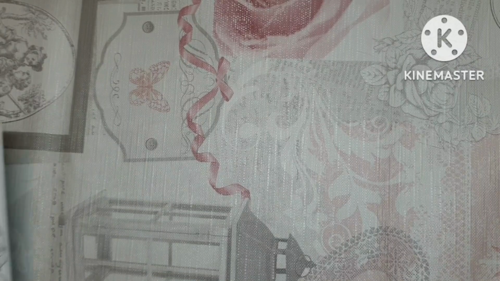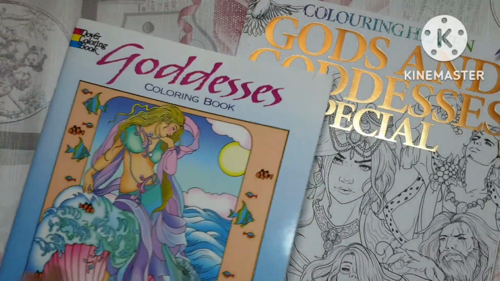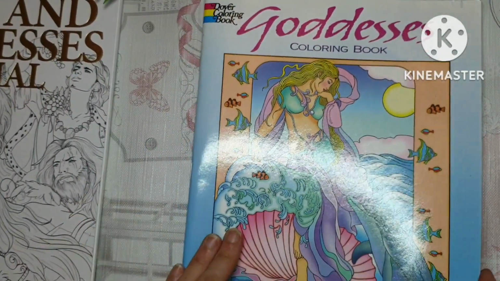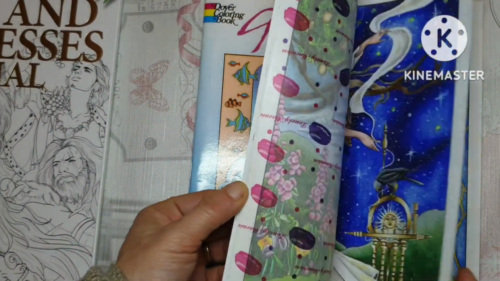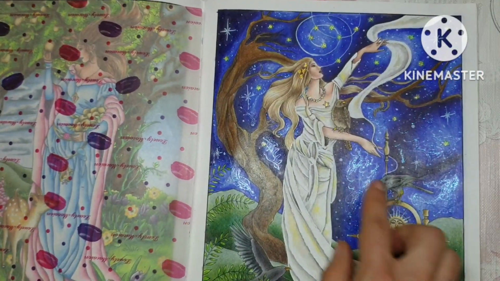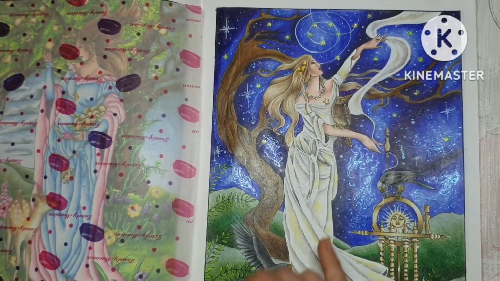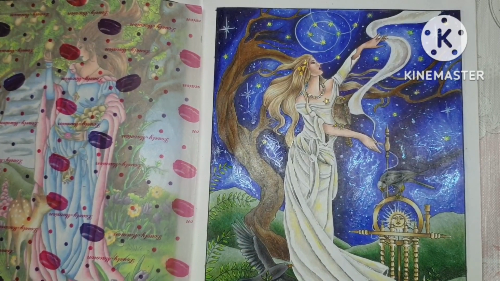And I have two books. One is in Gods and Goddesses, and the other one is in Goddesses. So let's start with Goddesses by Marty Noble. And in here, I did this beautiful lady, and I used different grays to create the white dress.